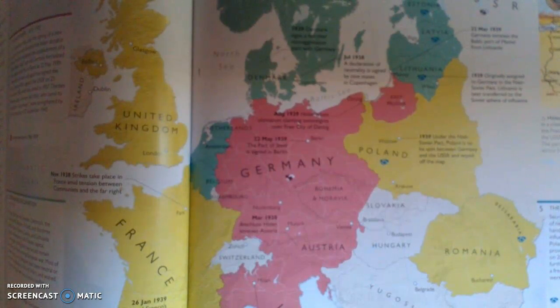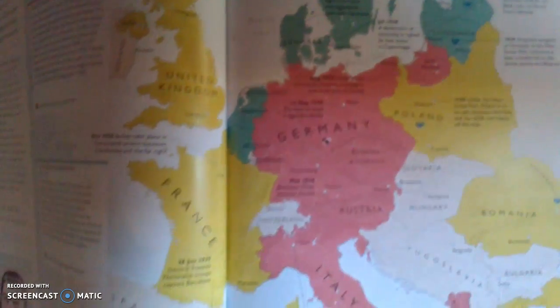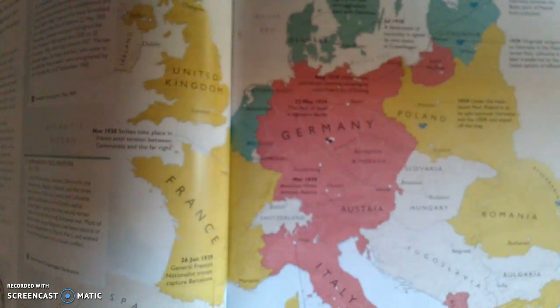And so we're just going to start off by looking at the situation at the end of the 1930s. And we've got a familiar situation here in Europe. I'll just wait for the camera to focus there. You can see these red areas, Germany, Austria and Italy, all of which had fascist governments. The Nazi Party in Germany, of course, being the most famous example.